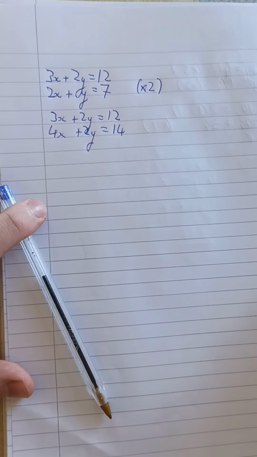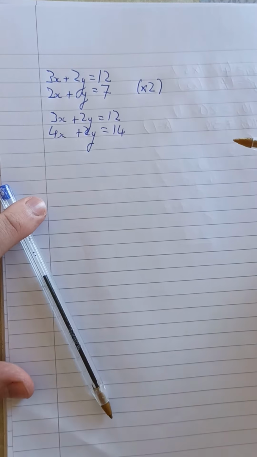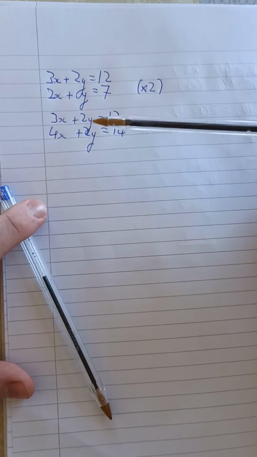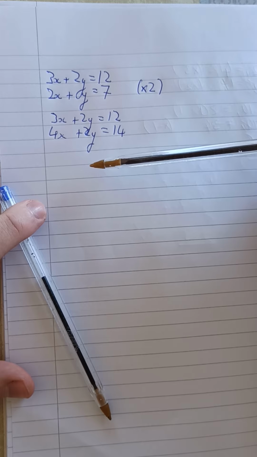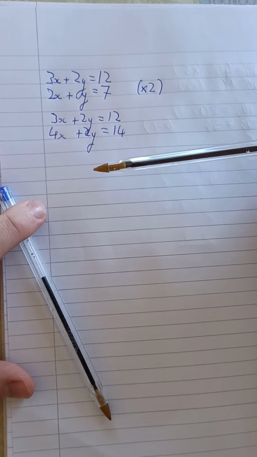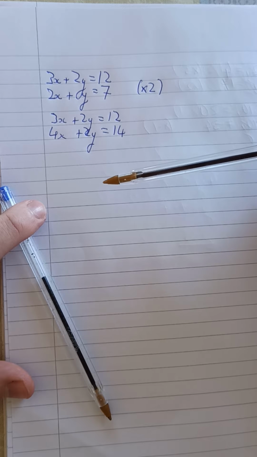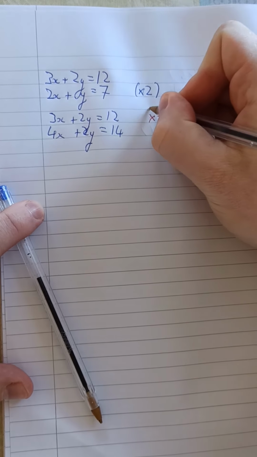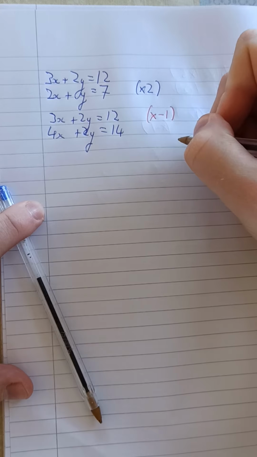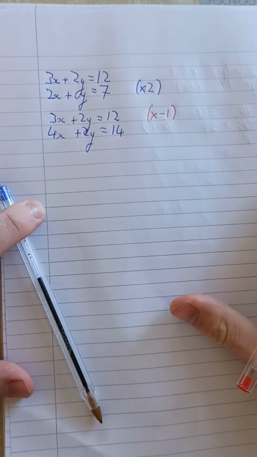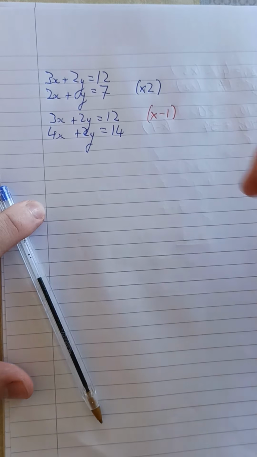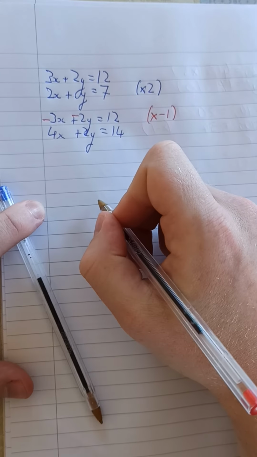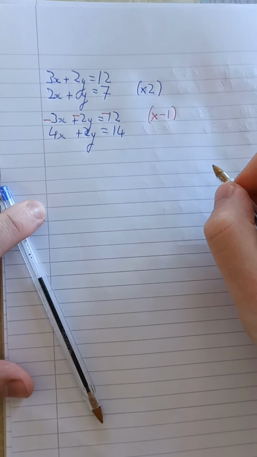Now, I cannot add straight down because nothing will cancel off. Adding these will get me 7x, 2y and 2y, 4y. So I need to multiply by minus 1 in order to cancel something off. I'm going to multiply the top row by minus 1. Numbers are slightly smaller, so that will make the question a bit easier. So I'm going to have minus 3x, minus 2y, and minus 12.